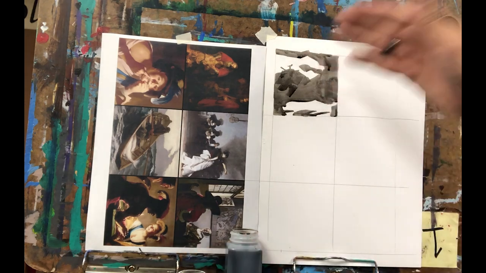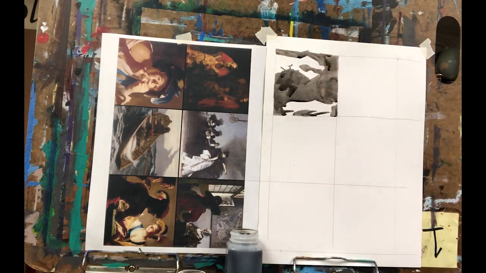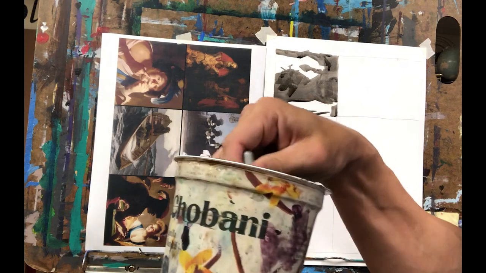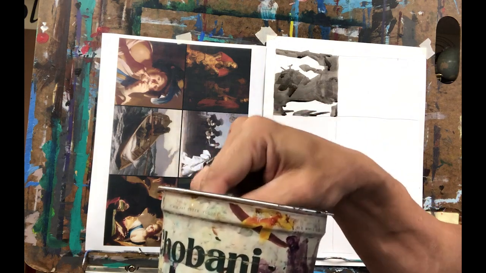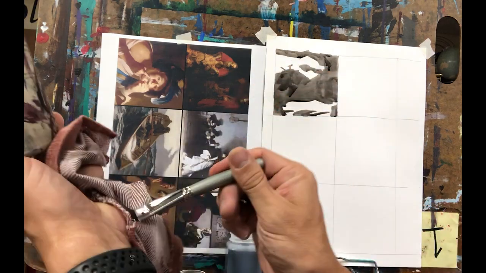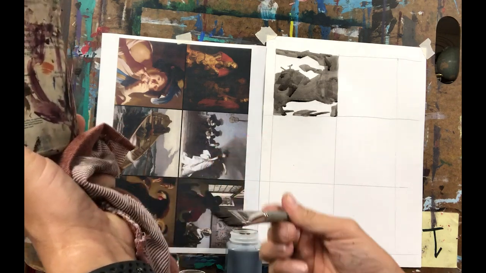Does it have a clear understanding of what's light and what's dark? Fantastic, that's what you're going for. When you're finished, make sure you rinse your brush out completely, and that as you wipe it back on your rag that it looks clean. The water itself looks fairly clean.